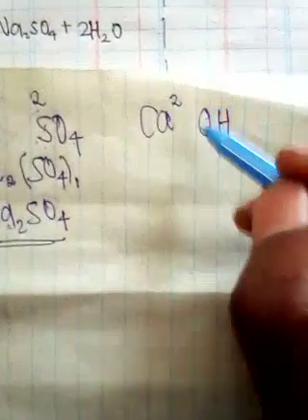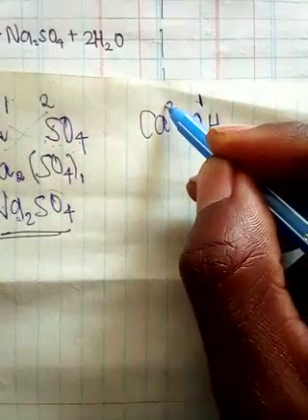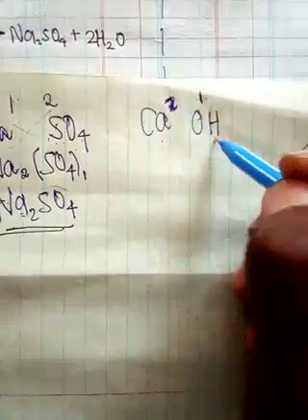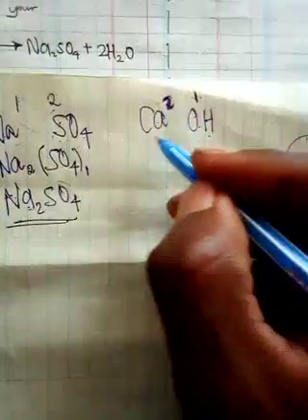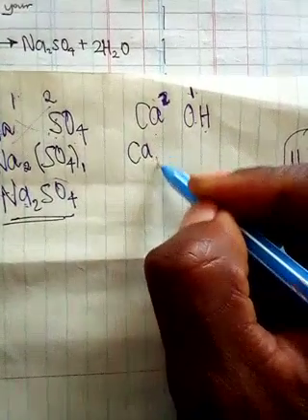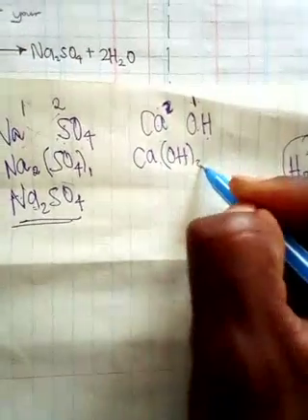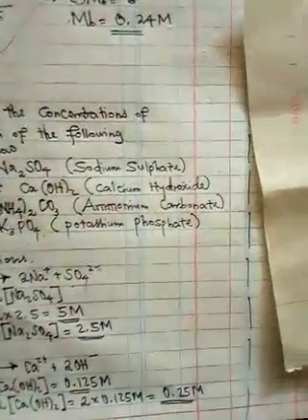So the hydroxide here has a valency of 1. The calcium has a valency of 2. We can swap these numbers. When we swap these numbers, what we're going to have is calcium. There is a 1 here, but like I've said, in most cases we don't show it, so you just open your brackets, OH, and then 2, in that way.